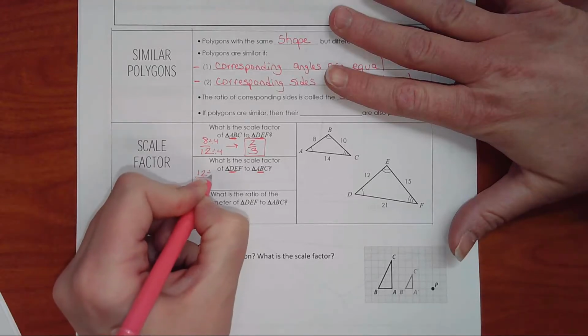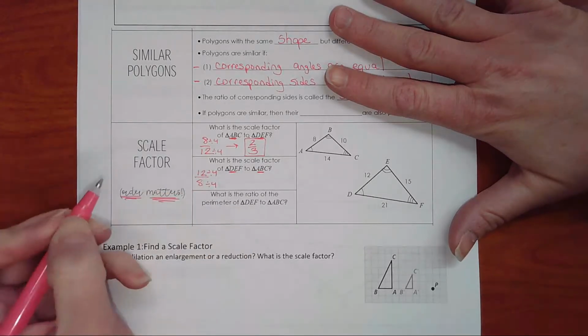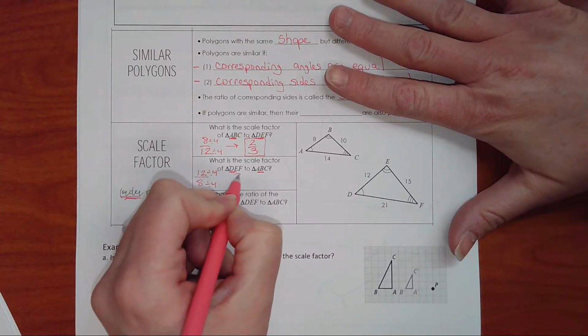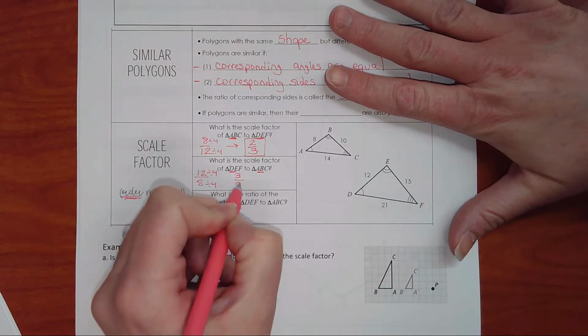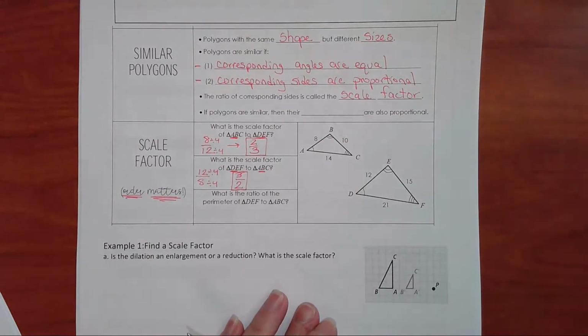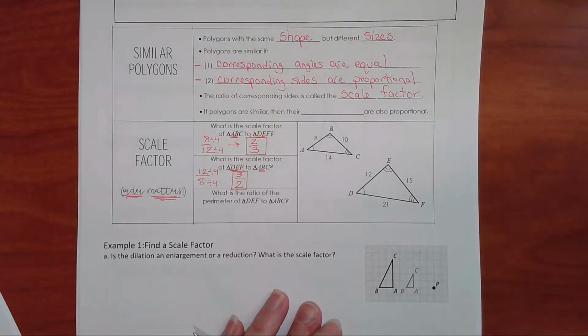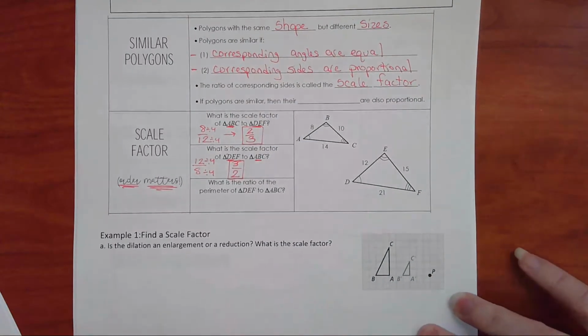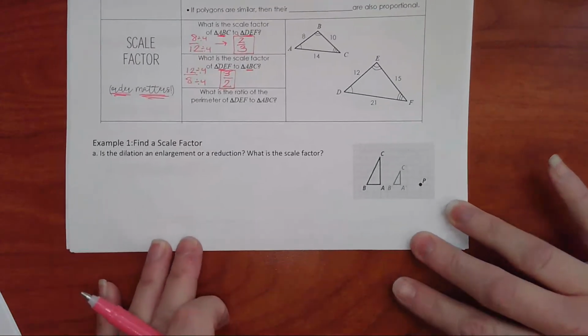Now let's say it says, what is the scale factor of DEF to ABC? Now I'm going to use side DE, put that on top, and then AB, put that on bottom. So it is different. You will get different answers depending on what the problem is asking. You need to pay attention again to directions. So then reduce it. 12 divided by 4 is 3. 8 divided by 4 is 2. So they'll be reciprocals of each other.